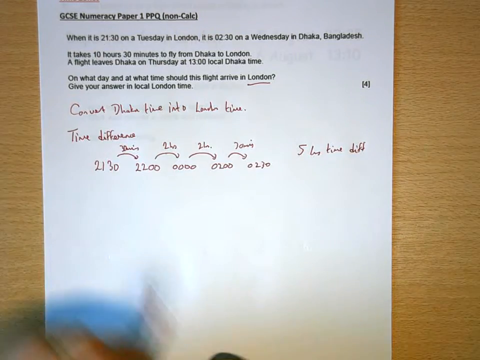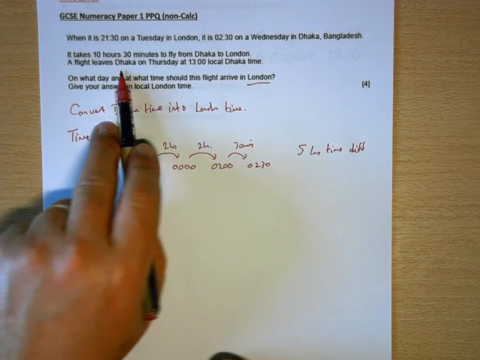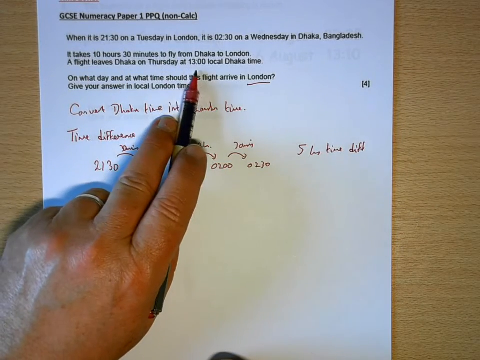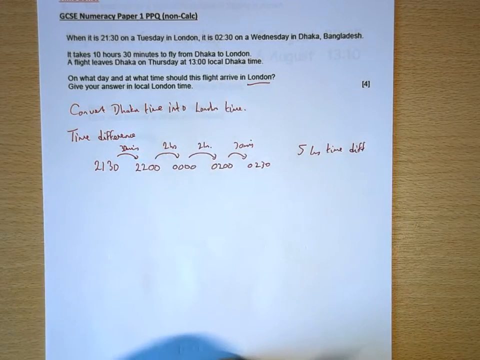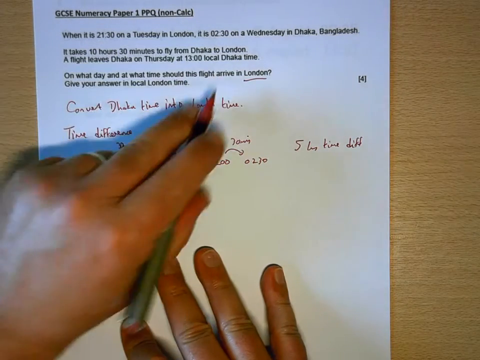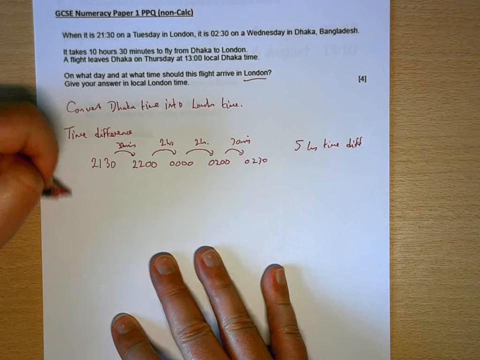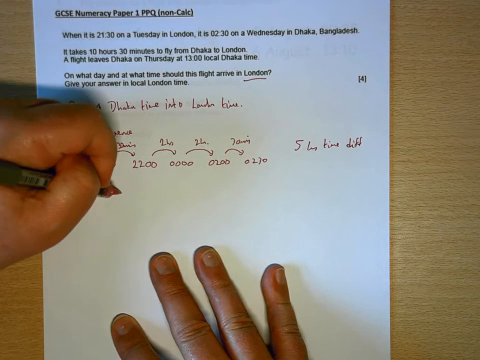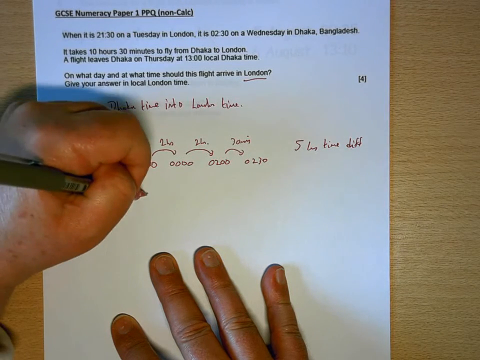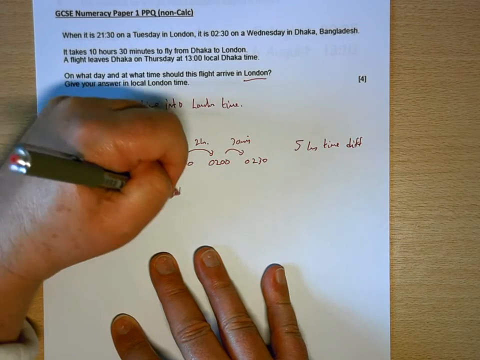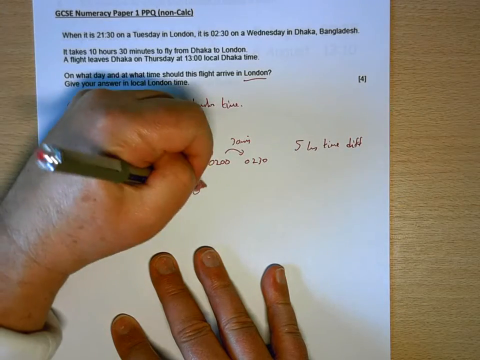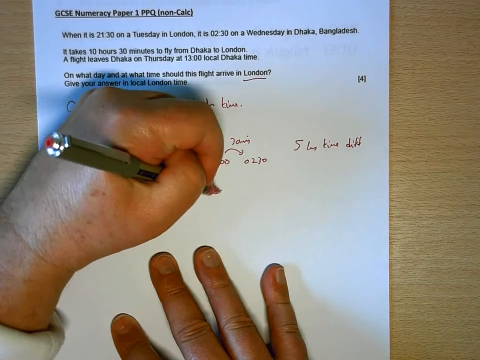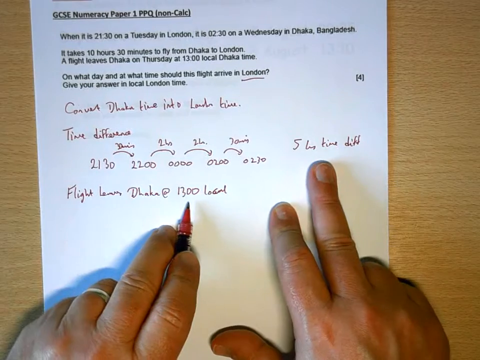A flight leaves Dhaka on Thursday at 13:00 local time. So what would that be in London time? So the flight leaves Dhaka at 13:00 local, and that's going to be 5 hours earlier in London.